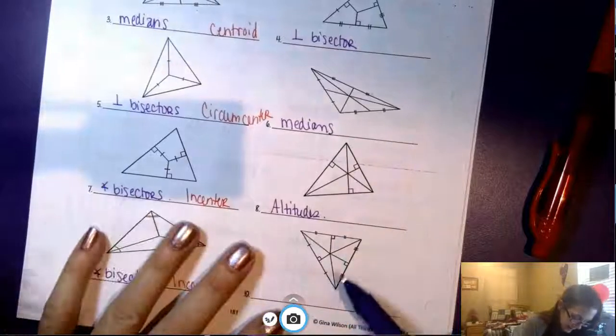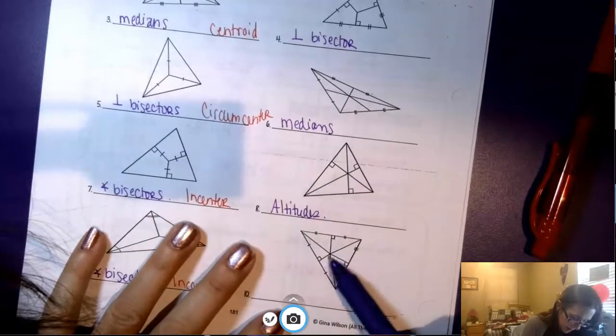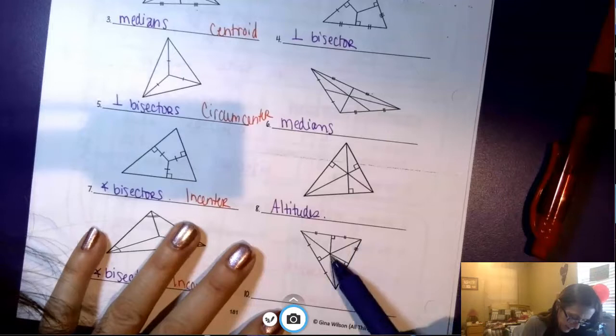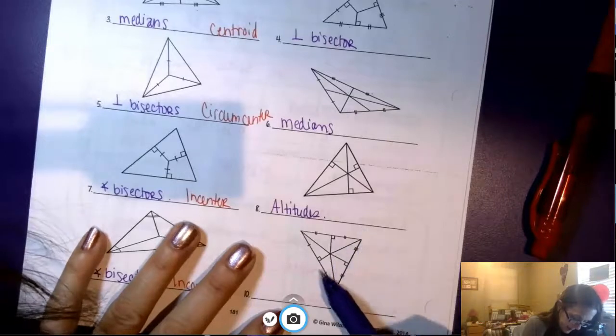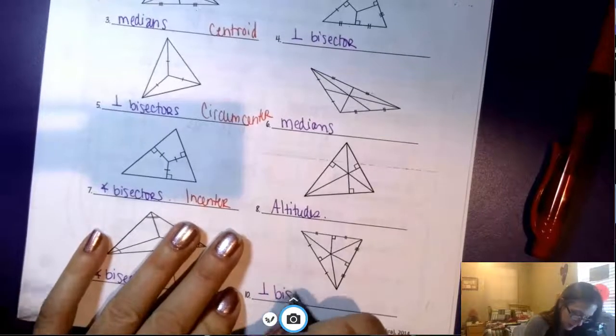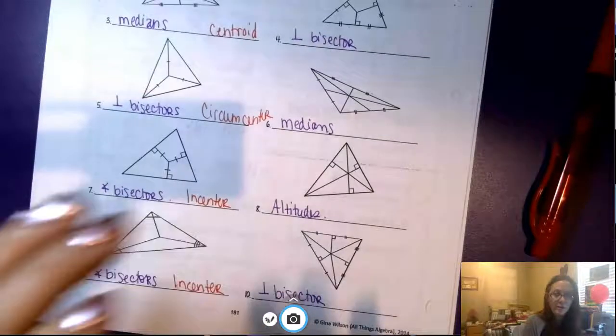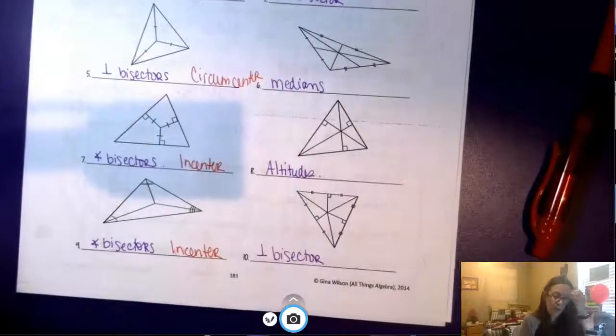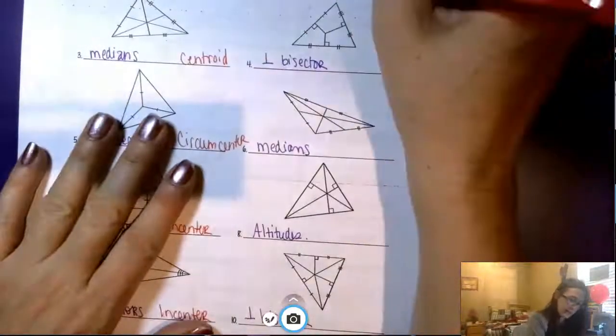These ones, notice that these are not one line. This goes to the center, cuts these sides in half, they're perpendicular. These are perpendicular bisectors. You've got to be really, really specific when you're looking at the drawings to see what kind of line it is. So again, an altitude was an orthocenter.